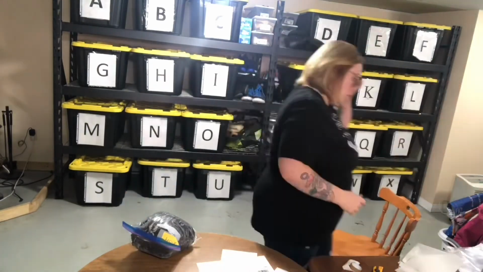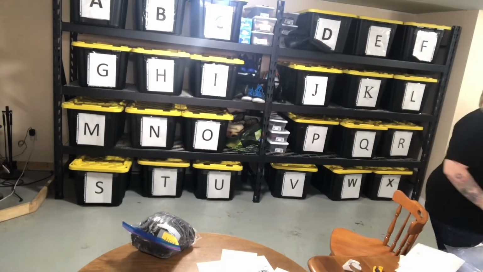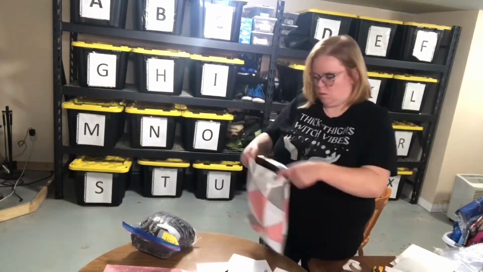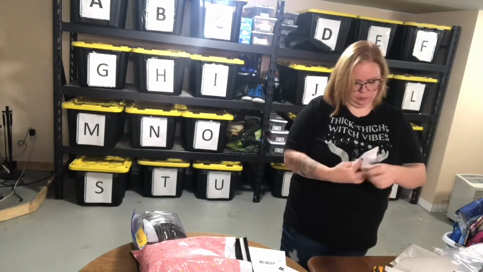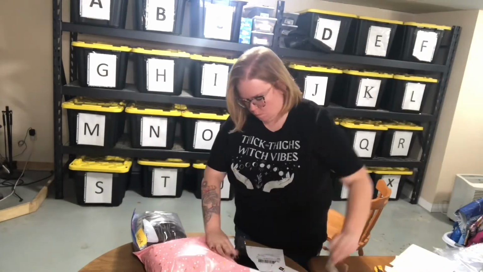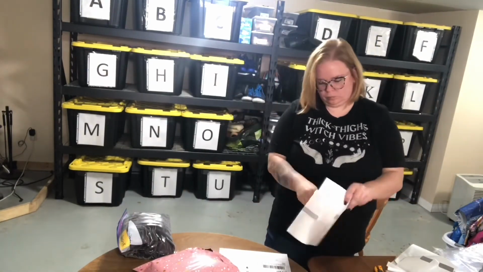Because I print my shipping labels out of the regular printer, I do get the mail pouches from Canada Post. They are free as long as you have a Canada Post business account, which you can set up for free.